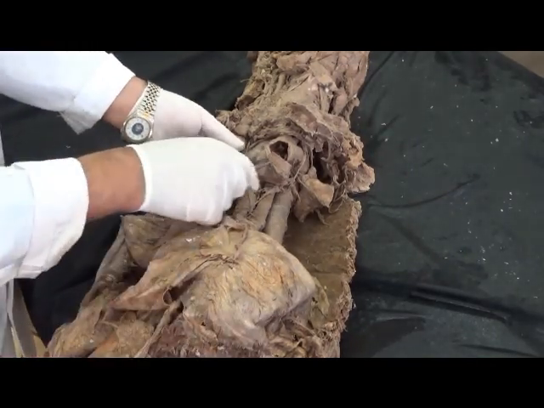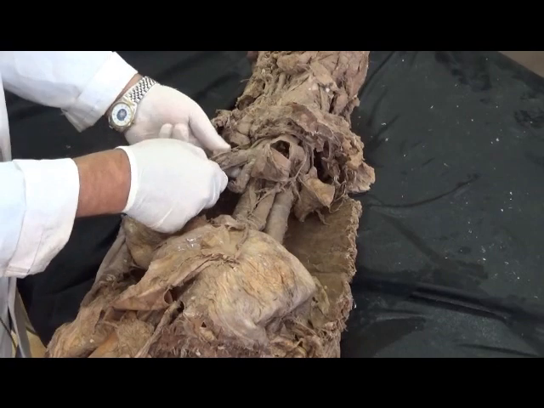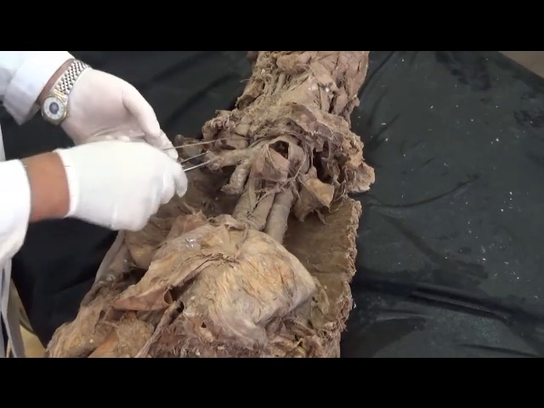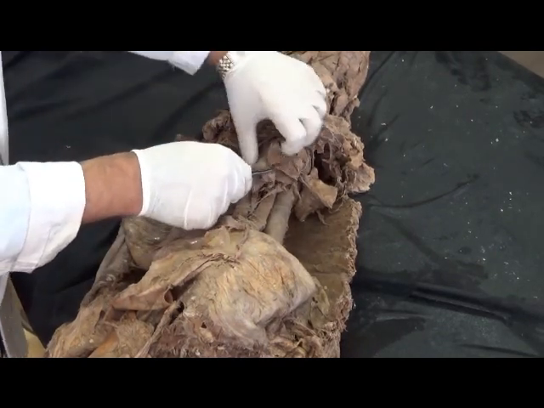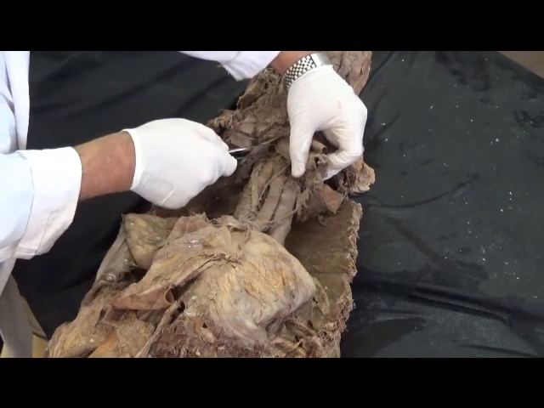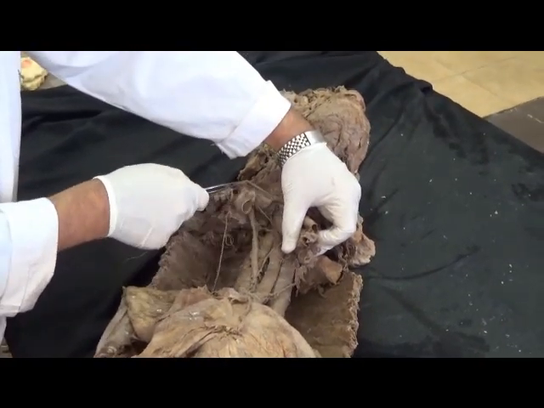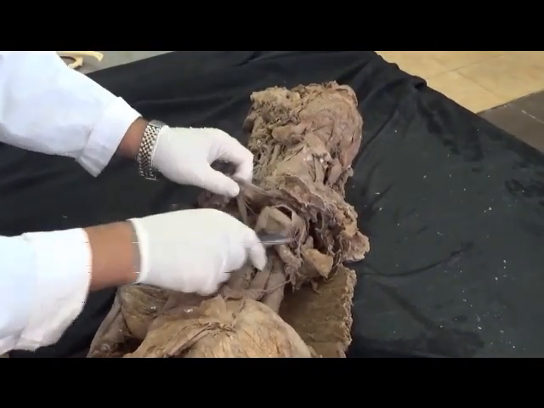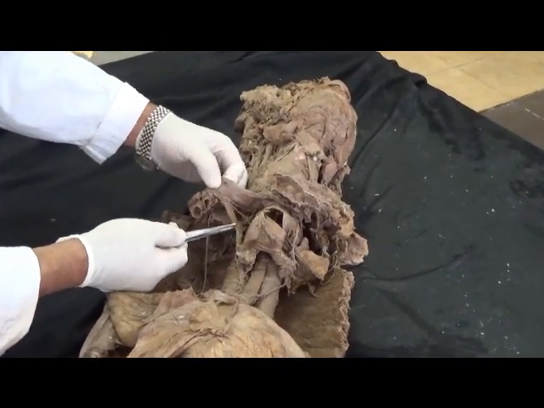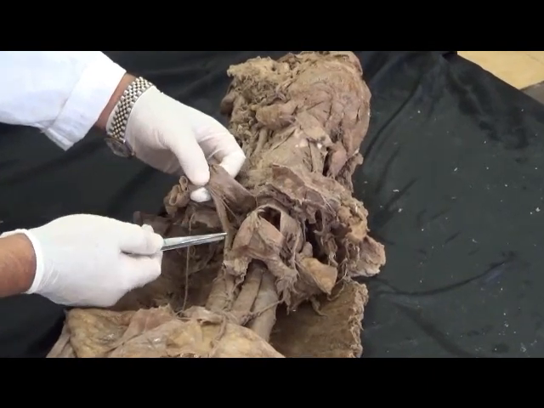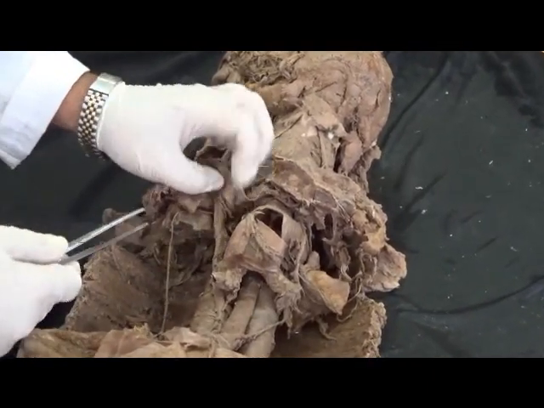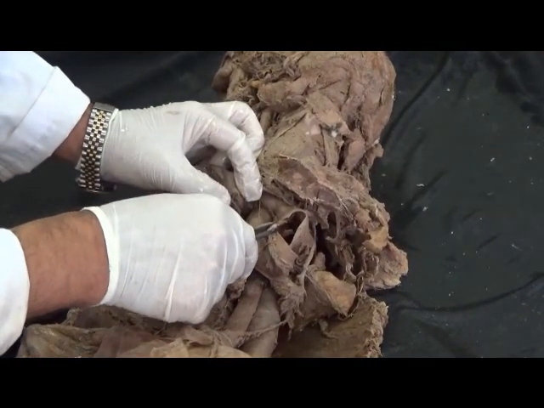This is the trachea. And this is the right phrenic nerve. On the right side of the trachea is the right vagus nerve. And this is the azygos vein entering into the superior vena cava. And this is the arch of the aorta.